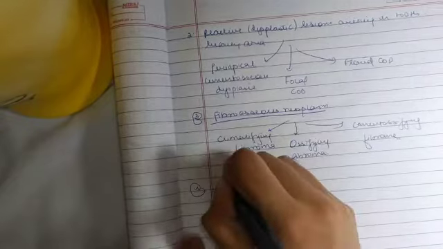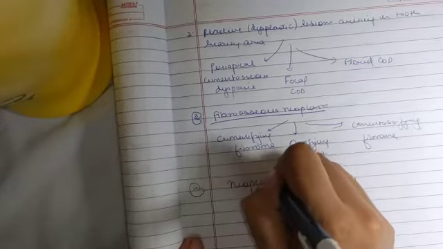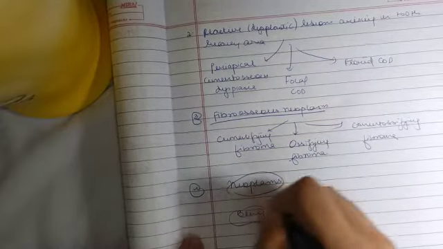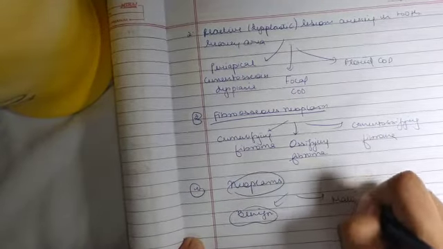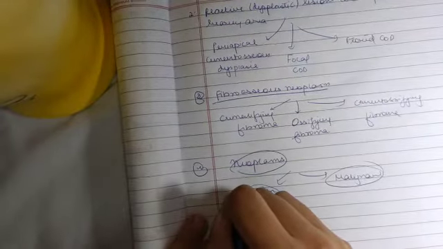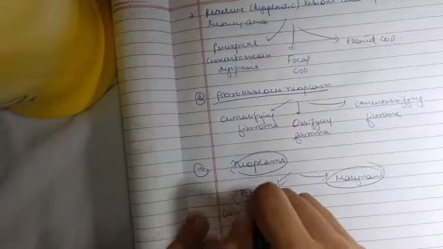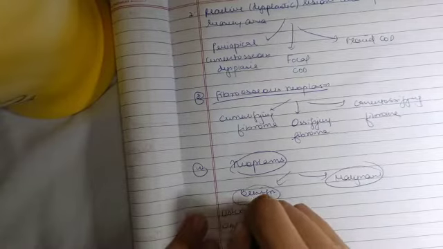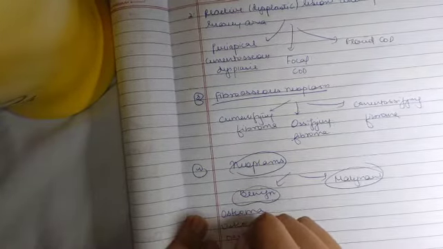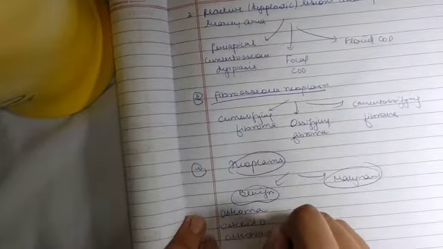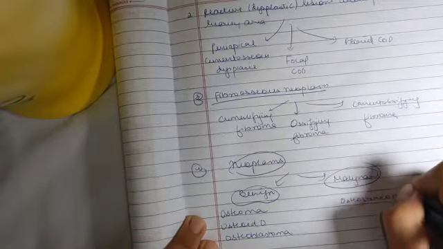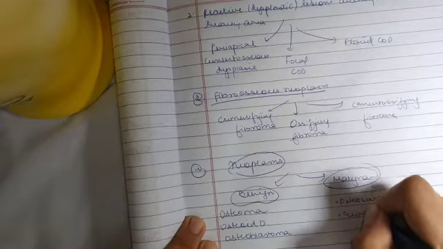Then you will mention about the neoplasms, the benign and the malignant. In benign, you will mention about osteoma, osteoid osteoma, then osteoblastoma, here osteosarcoma, Ewing sarcoma.